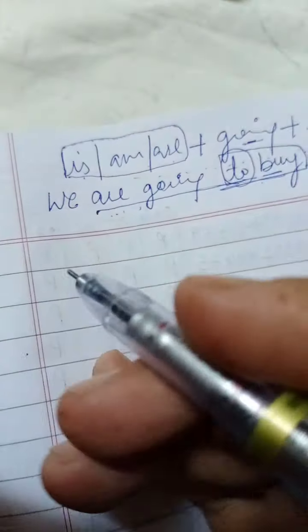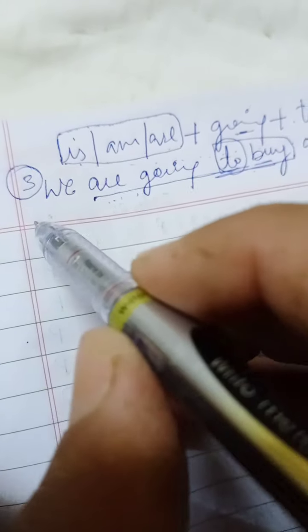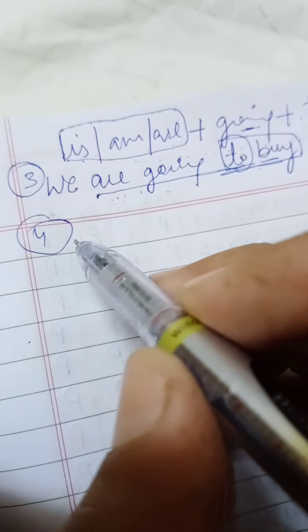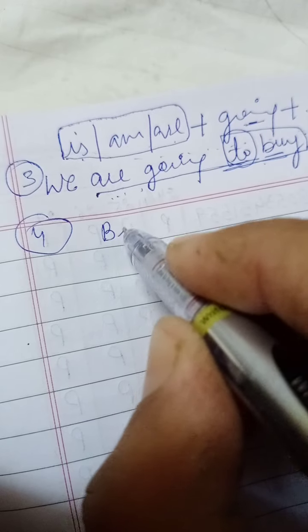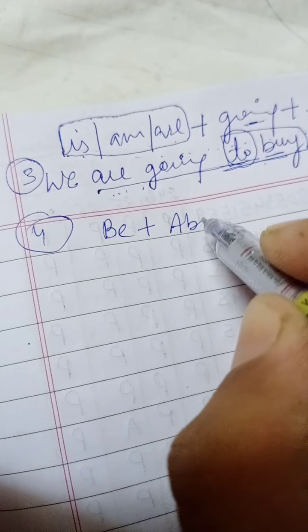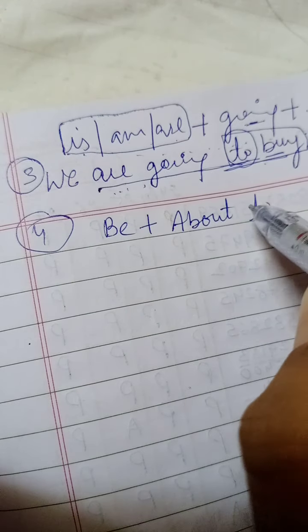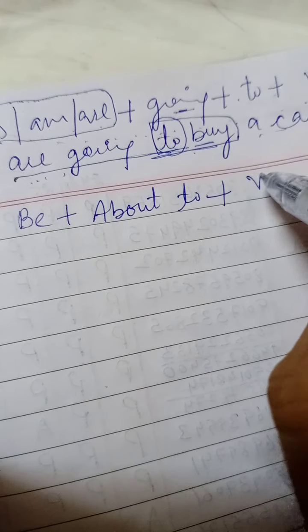Then the next point, the third point of future, simple future. Fourth one, you might have studied: be plus about to plus first form of verb.